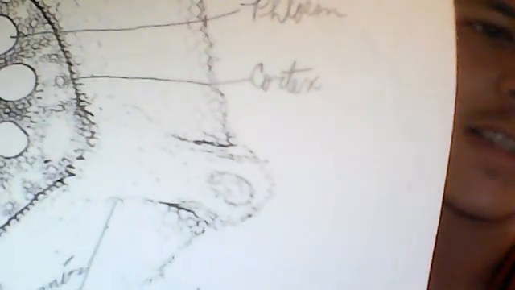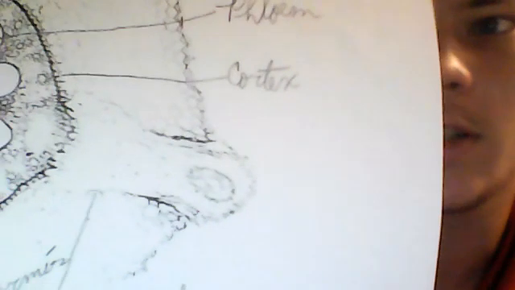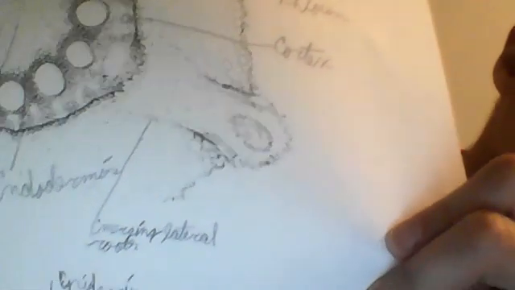Then you got the cortex, right here. And this is if you cut the root going up. Then you got the emerging lateral roots, which are right here. You see, as the root's coming out.